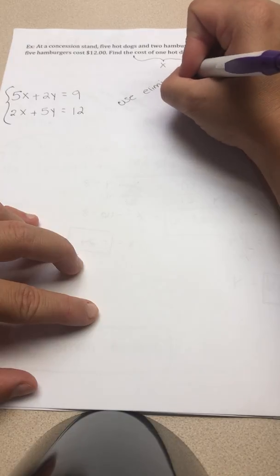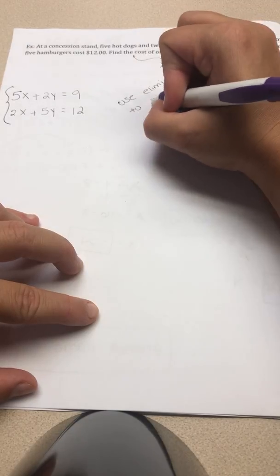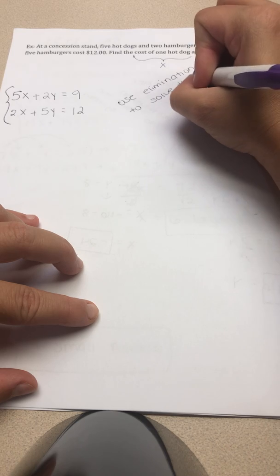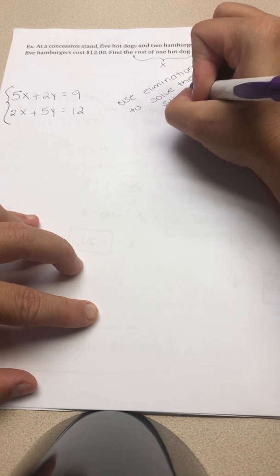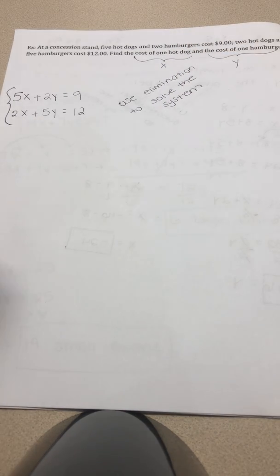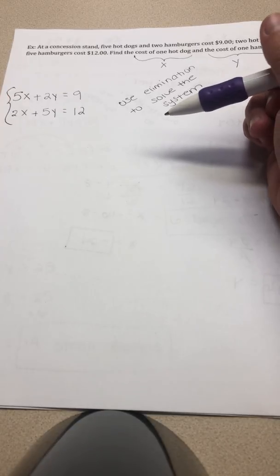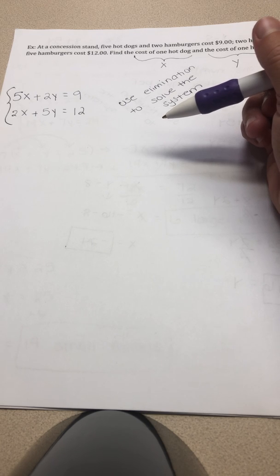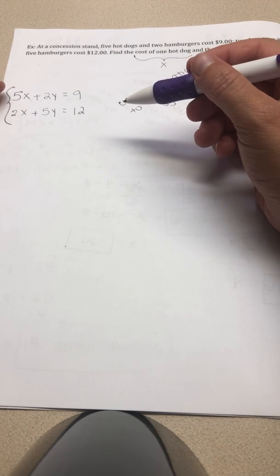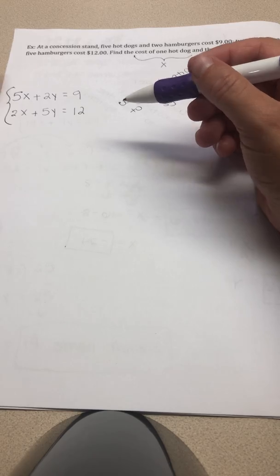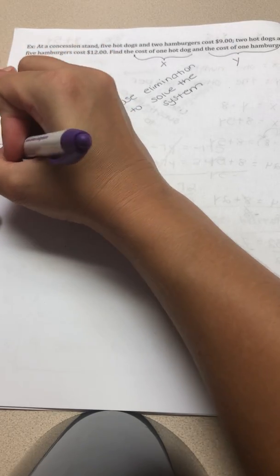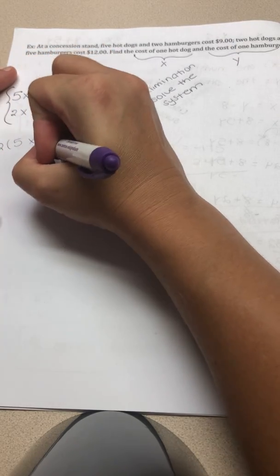Totally up to you. Okay, so we need to choose to either eliminate x or y. Totally up to you. I'm going to choose to eliminate x. So this one's 5x, this one's 2x. I know in order to make them the same, they have to be 10x. One has to be positive, one has to be negative. So this first one, let's make this positive 10x. So in order to make it positive 10x, we're going to need to multiply everything by 2.